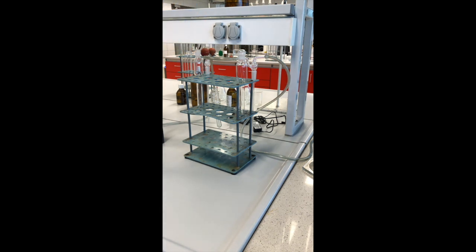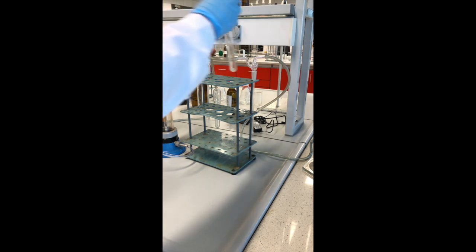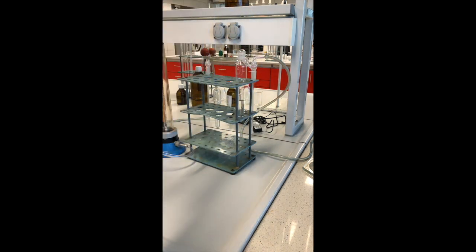So our absorbing solution is potassium chloride. We put 10 cubic centimeters into each screw bar, the first one and the second one.